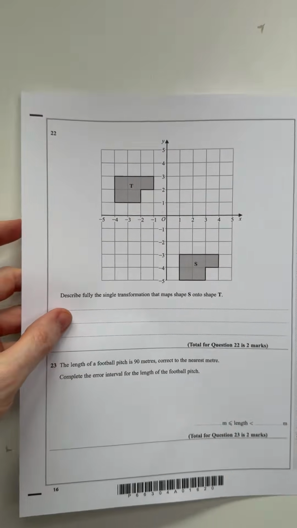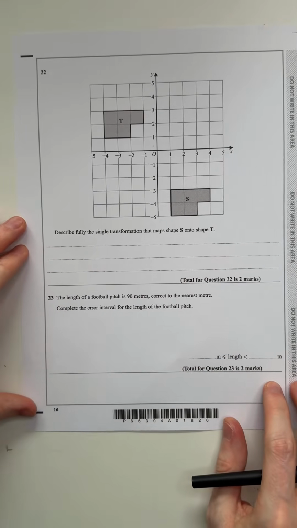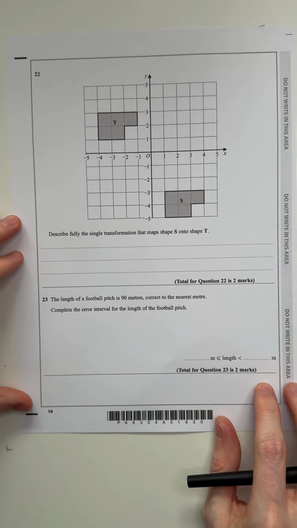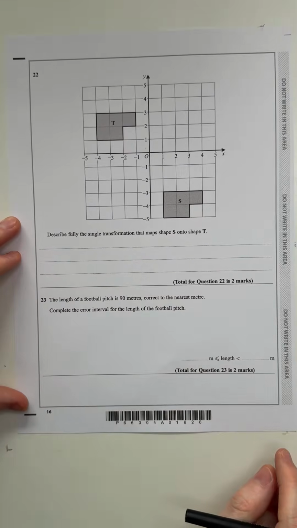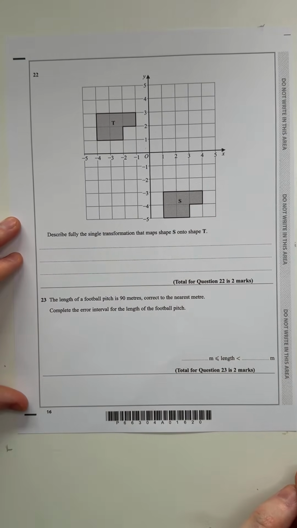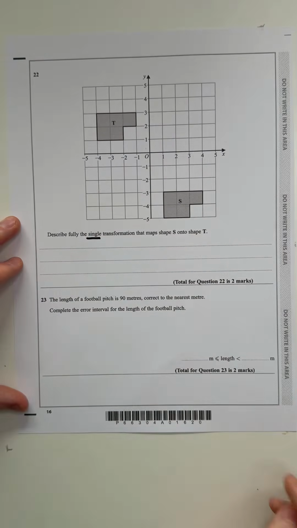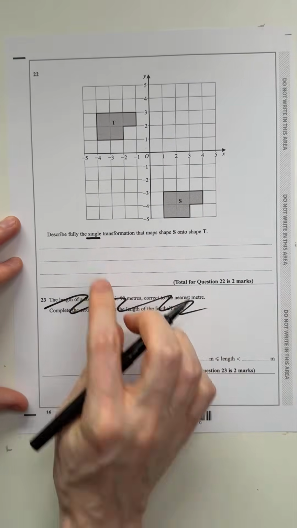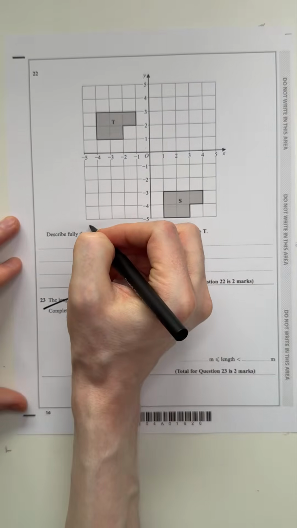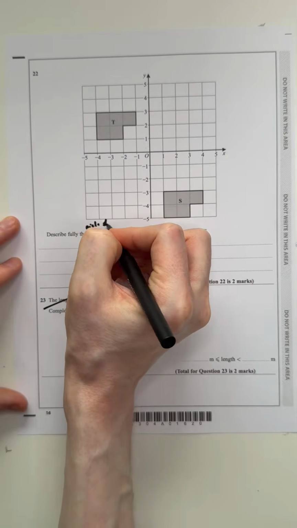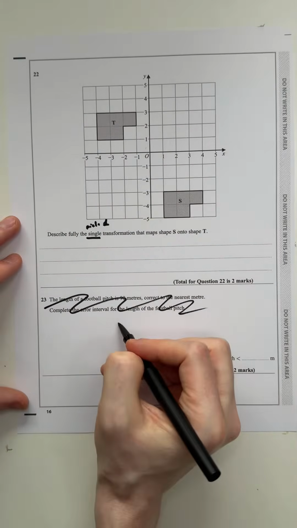For the next one here, we only need to do the top one. The bottom one we've already done in a previous exam. So: describe fully the single transformation that maps S onto T. So single means you can only pick one. You only pick one of the four types. There are four types of transformations.